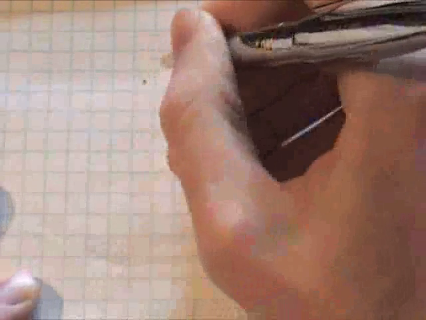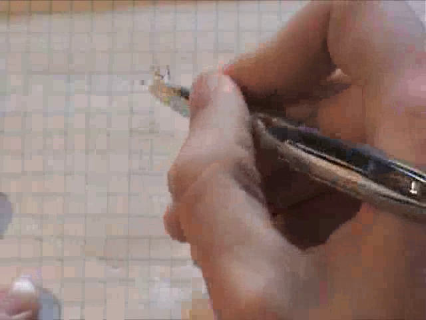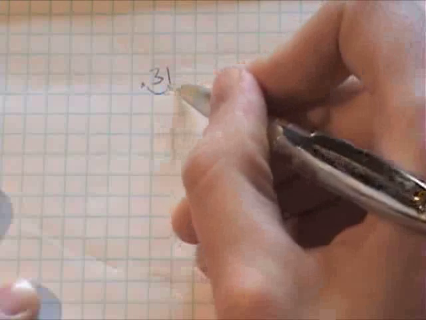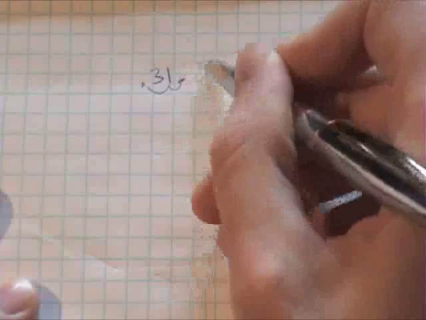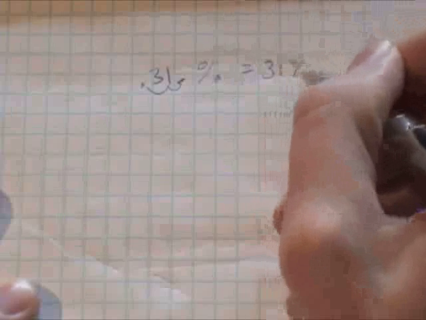Let's solve some word problems involving percents. The first thing you need to know is that when you have a decimal, say 0.31, and you would like to convert it to a percentage, all you have to do is move the decimal 2 spaces to the right and then put a percentage sign there. So this would become 31%.